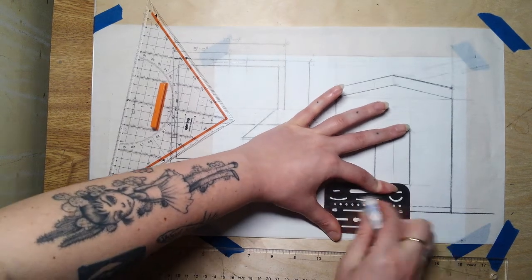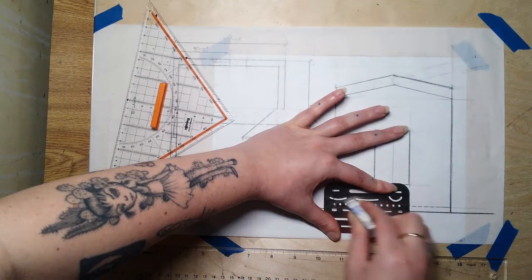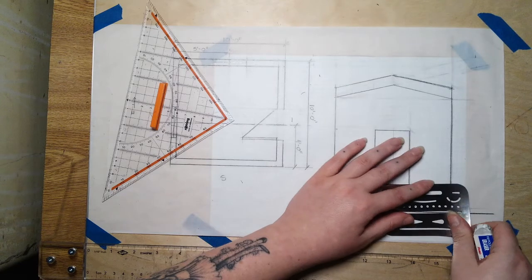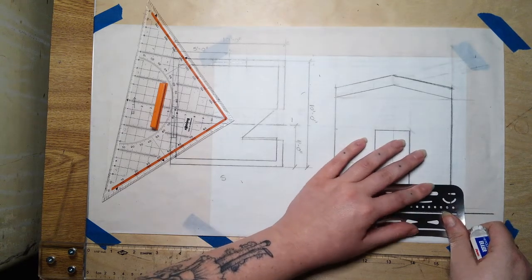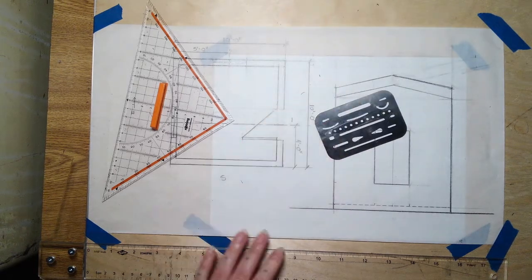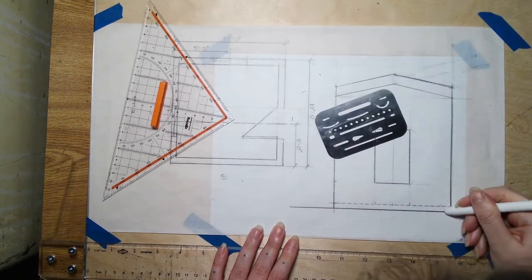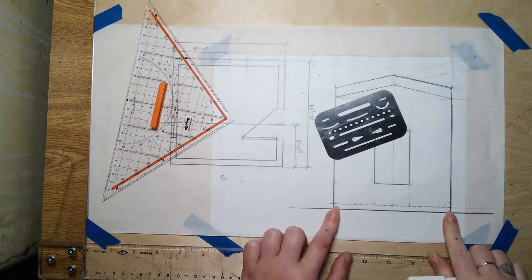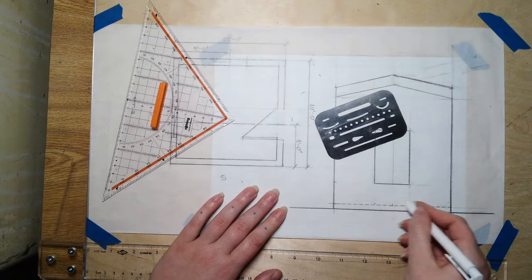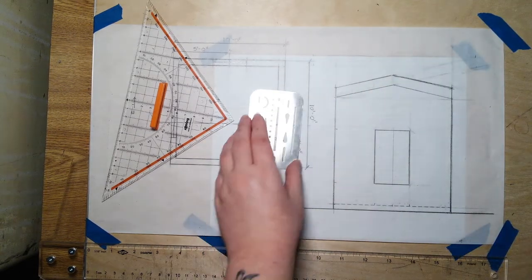If you don't have an eraser shield, you can just go in with the eraser and just kind of erase in short little bursts. What you want to make sure you're doing is that you're leaving a little bit of line touching on both sides of the building, so you don't leave like a little gap between the building and the line itself.